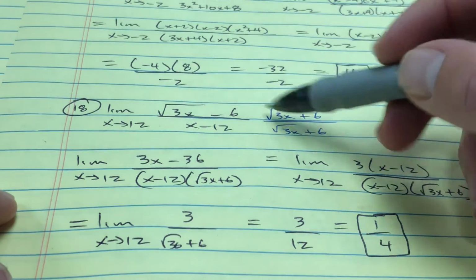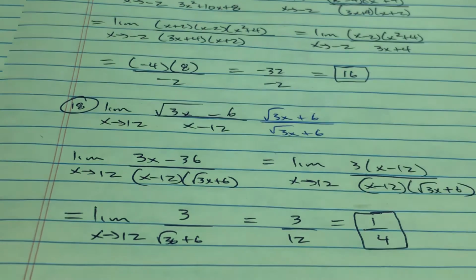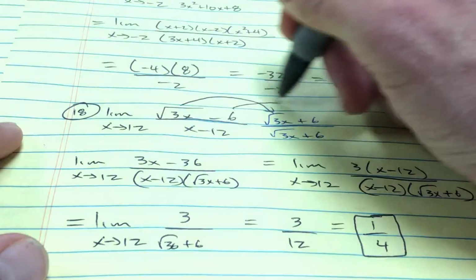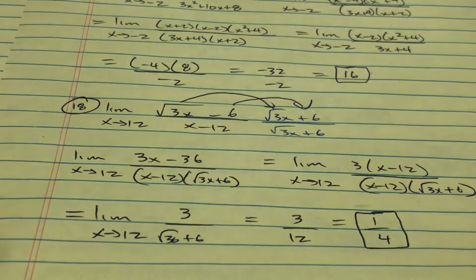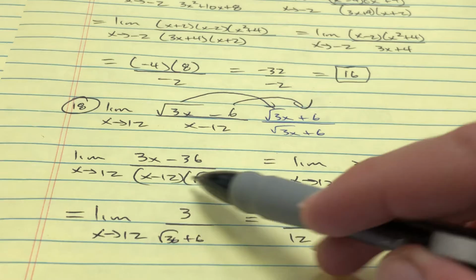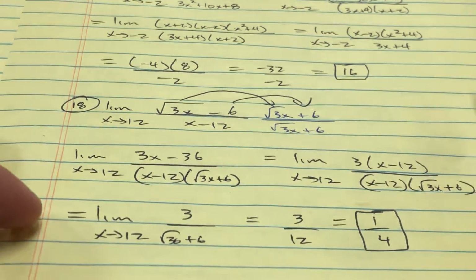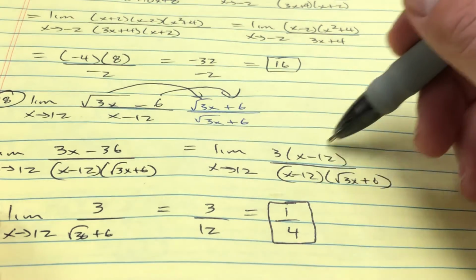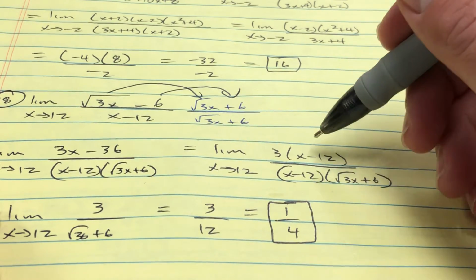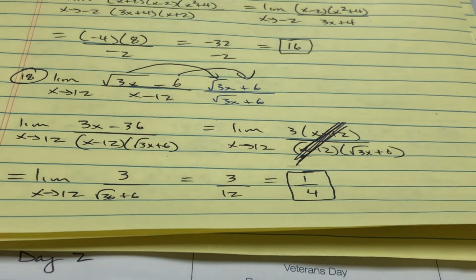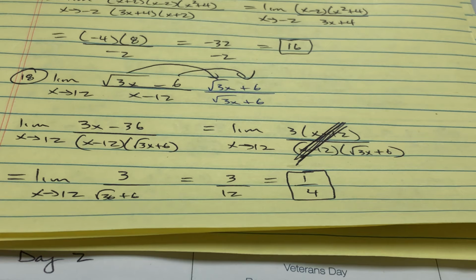So you're going to multiply the top and bottom by this conjugate, root 3x plus 6, giving you 3x minus 36. And then you're going to factor out, you know, over x minus 12 times that conjugate. You're going to factor out the 3 they have in common up top. This is great because now you have x minus 12 over x minus 12. Cancel. So you have the limit as x goes to 12 of 3 over root 36 plus 6. You get 1/4.